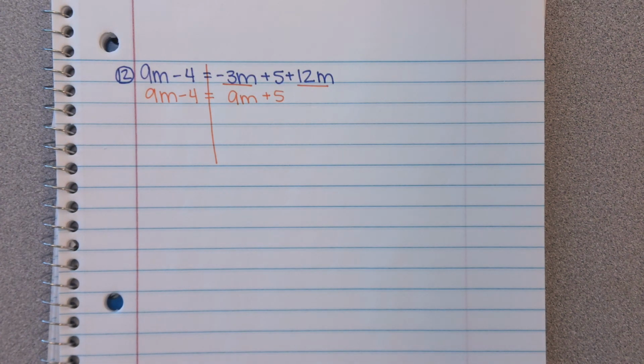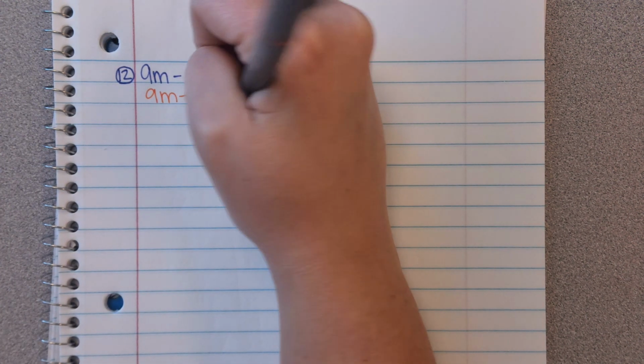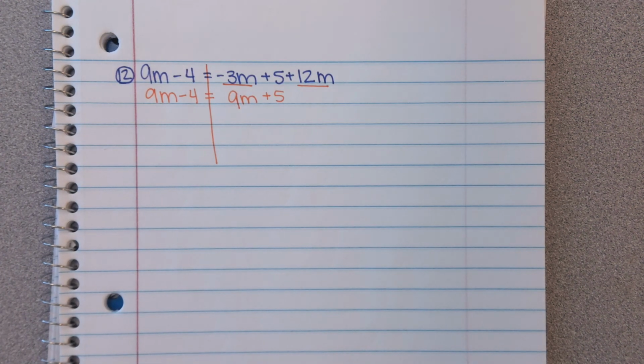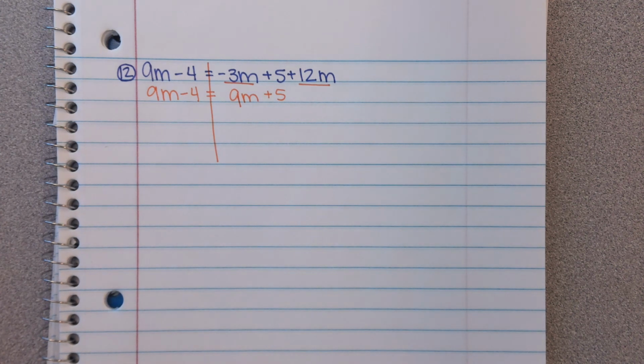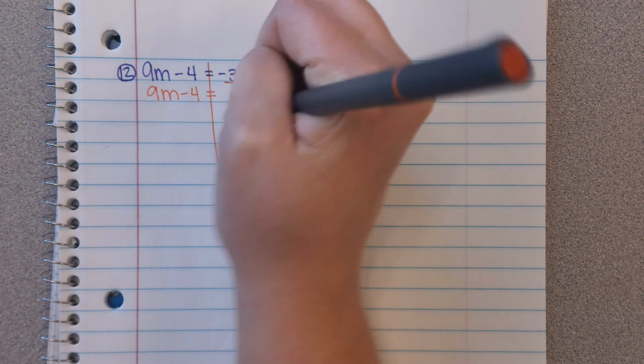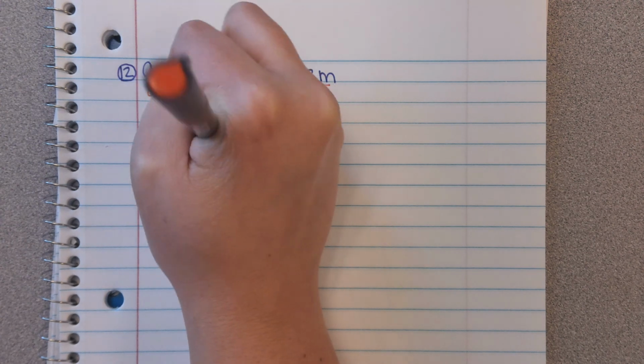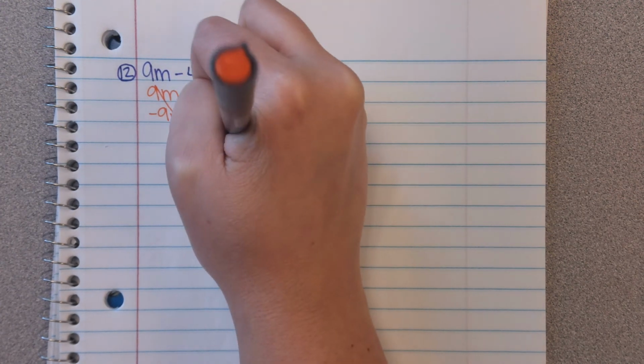Now, some of you might be able to look at what I have here and already see what's going to happen. Okay, if you don't already see what's going on, then we can keep going. So we can move our variables to one side. So I'm going to move them to the left. So minus 9m, that cancels. I have negative 4 equals. That cancels, and I'm left with a 5.